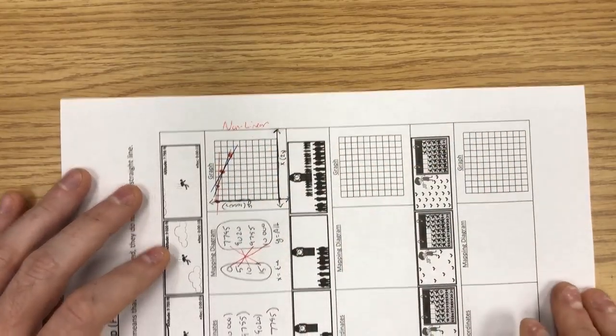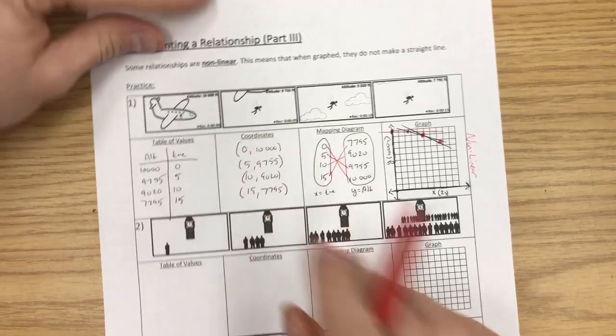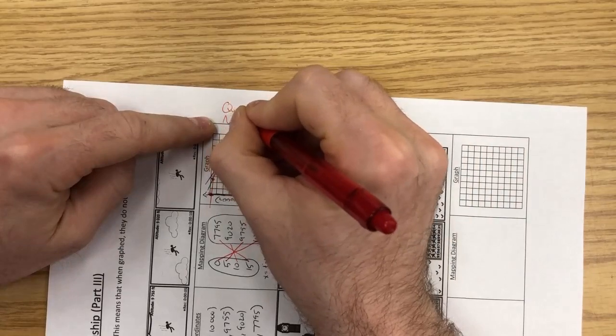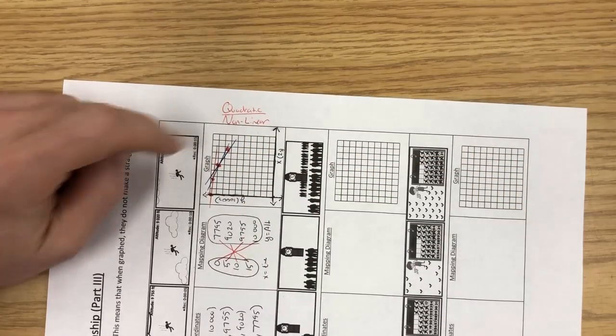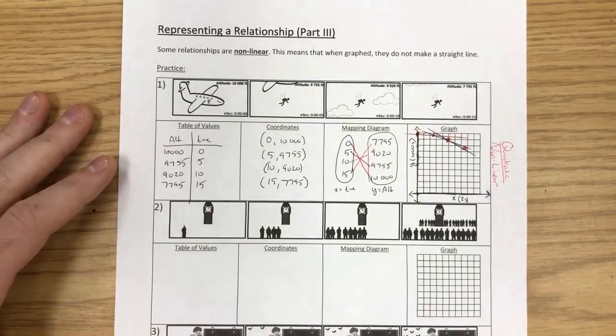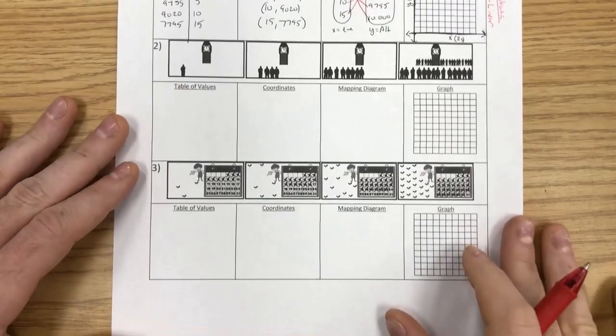In fact, in a later lesson, using this table of values, you'll learn that this is not only a nonlinear function, but a quadratic. And we'll learn about those in a future video. Okay, so let's go ahead and try another one.